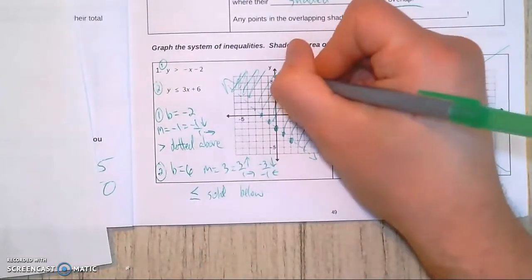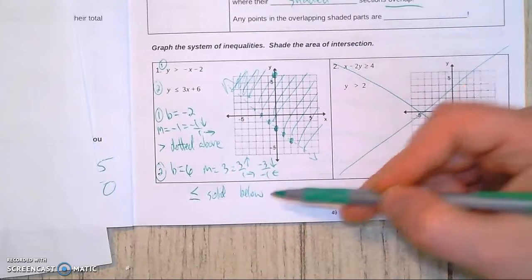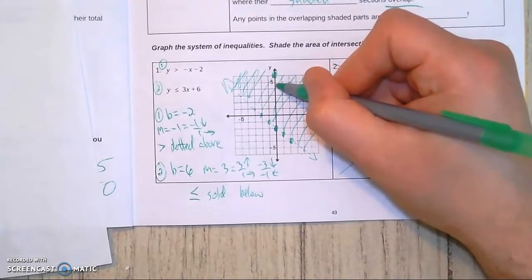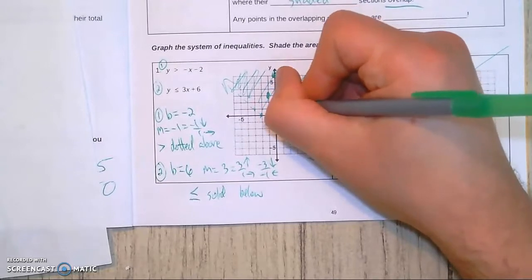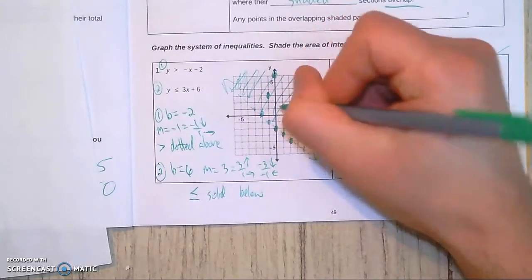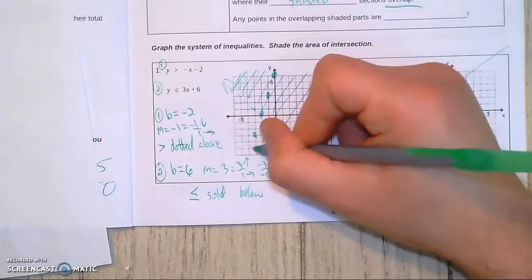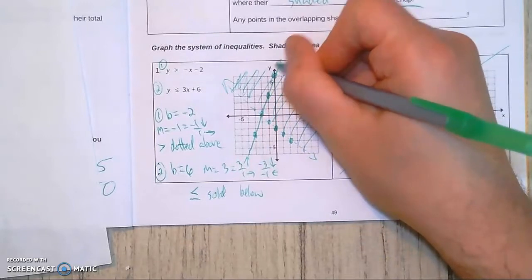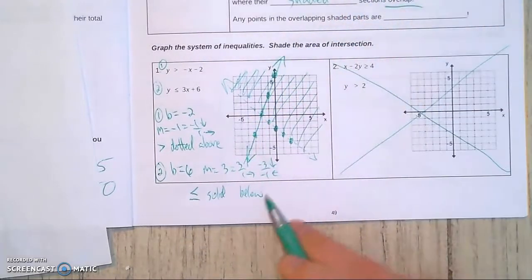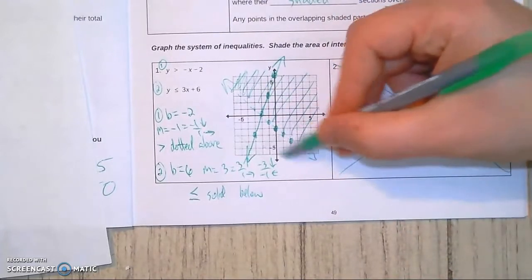That's a y-intercept of 6. There's my y-intercept. I can't go up 3 over 1, but I can go down 1, 2, 3, left 1, and down 1, 2, 3, left 1, and maybe one more time. 1, 2, 3, left 1. This one gets a solid line. And it goes below. So pick any point here, go down, and you can see we're on this part down here.